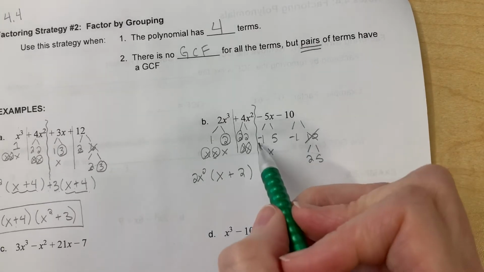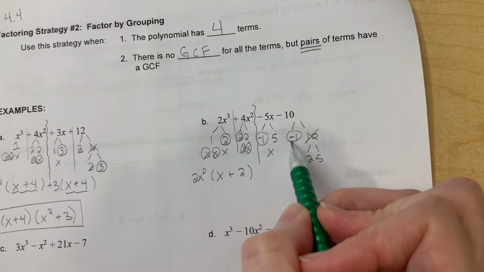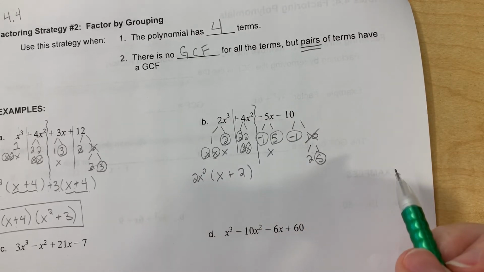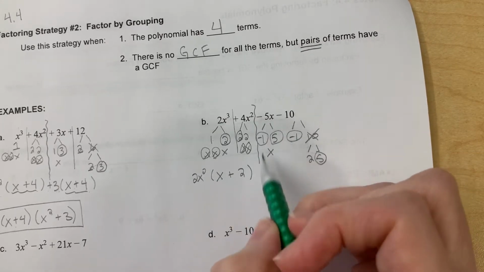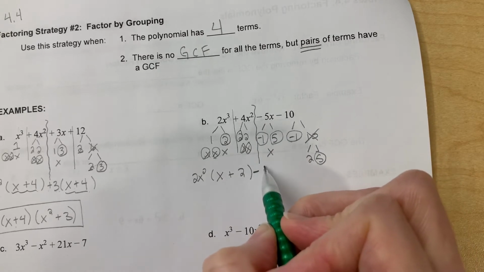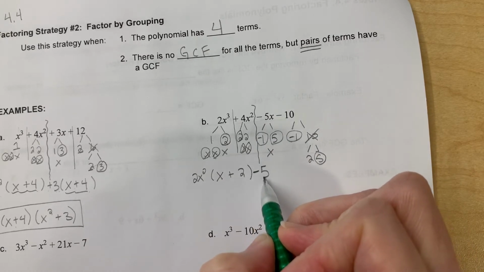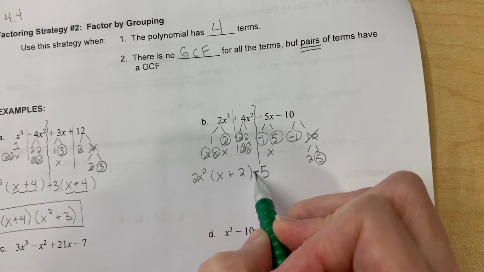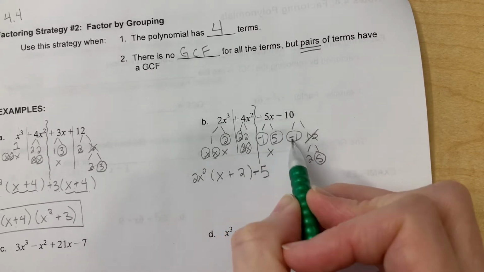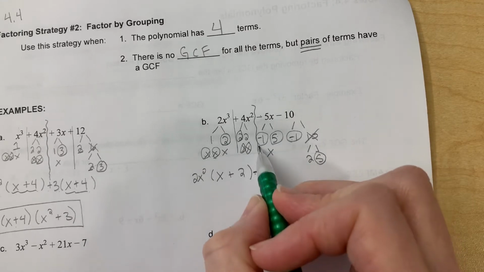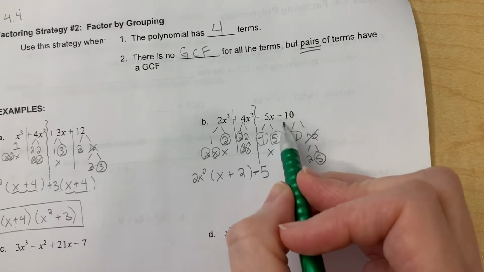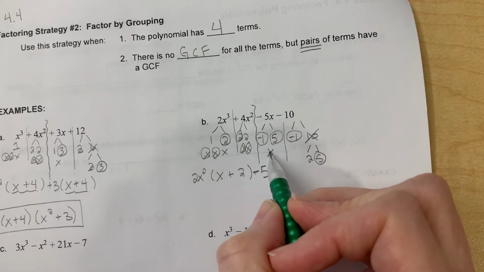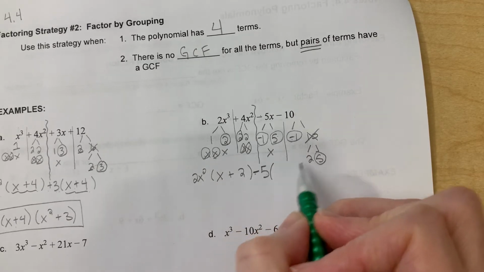So what's common? -1 is common. 5 is common. And that is it. And when you have a negative here, you're always going to take out a negative greatest common factor. So this negative will always carry down, which it did in this case, because what's common is -1 times 5, which is -5. That goes on the outside. What's left over is x and +2.